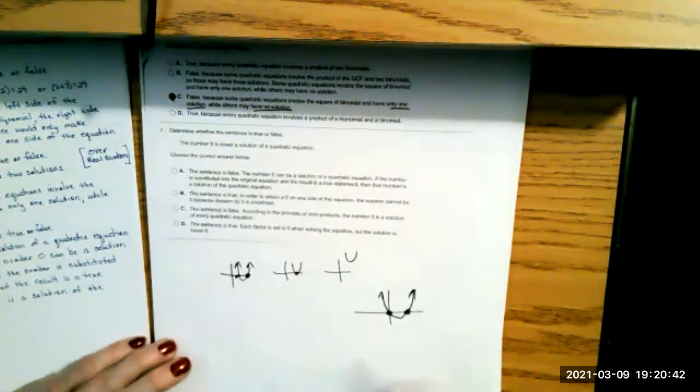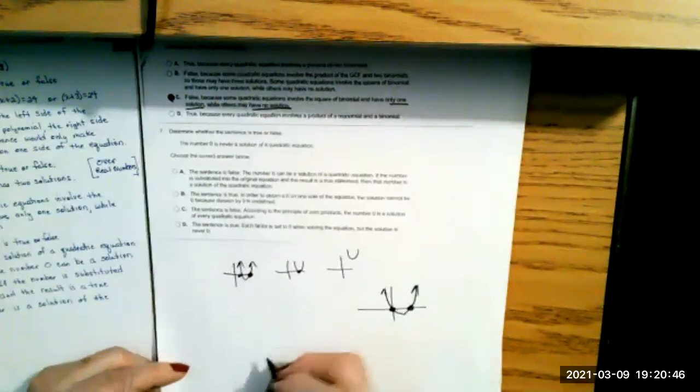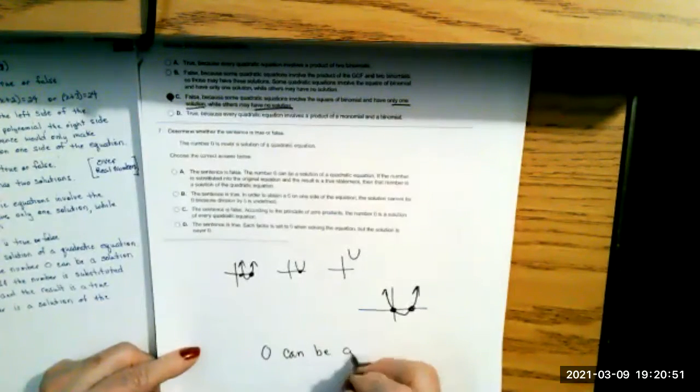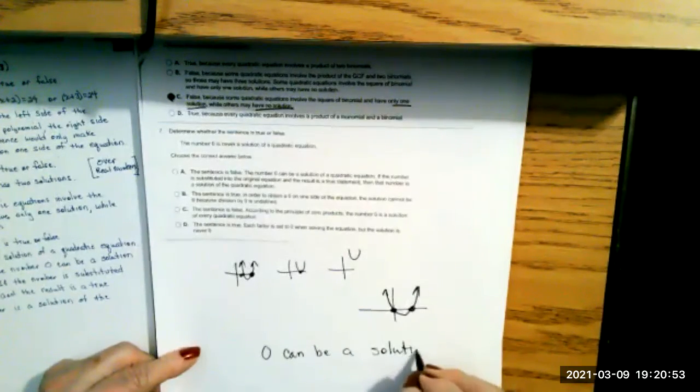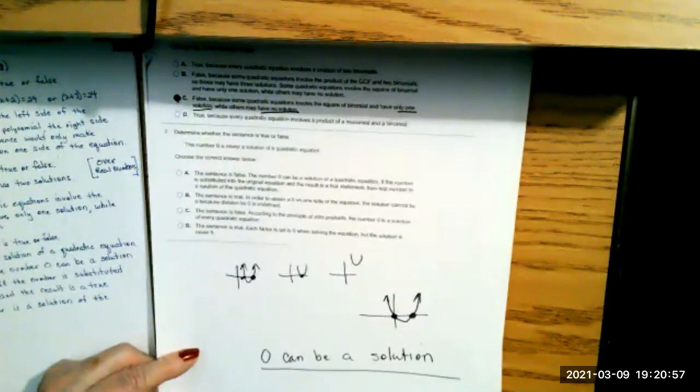The answer is yes, the graph can go down through a 0. So a 0 can be a solution. 0 can be a solution. Okay, next time I do this, I'll try to enlarge those prints.